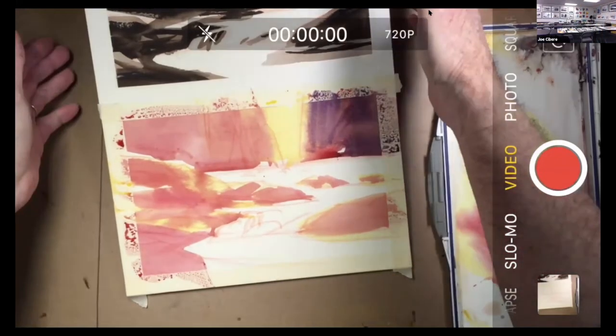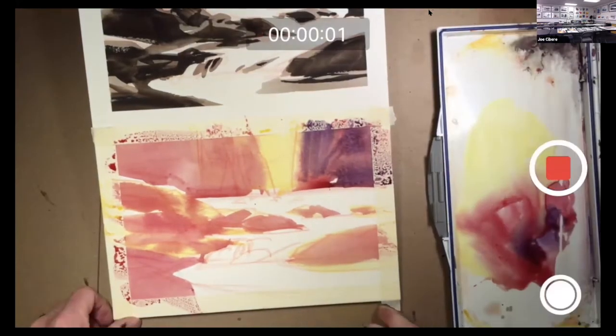Okay, let's continue. Sorry about that. I had to take a phone call with my camera here. Anyway, I'm kind of sorry I gave it a chance to dry out, but we'll just go see what happens.